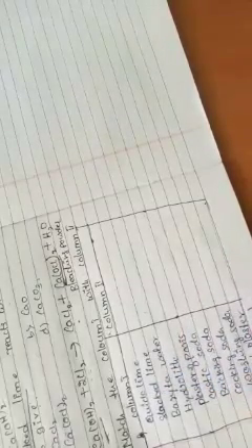The next one, match column 1 with column 2. I have not written the formulas of these names here, you have to write the formulas for these names. Quick lime is nothing but what? Calcium oxide. You have to remember the names, I am writing the formulas, they can ask anyone.